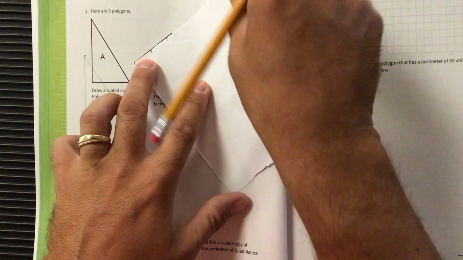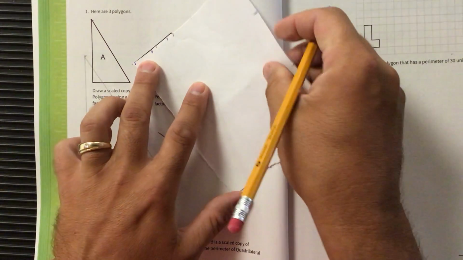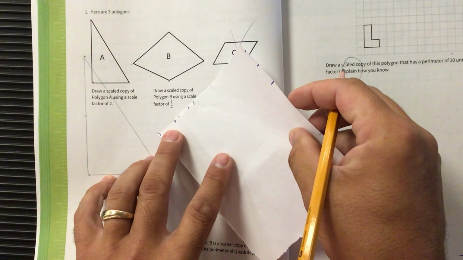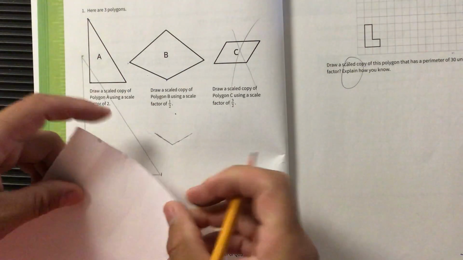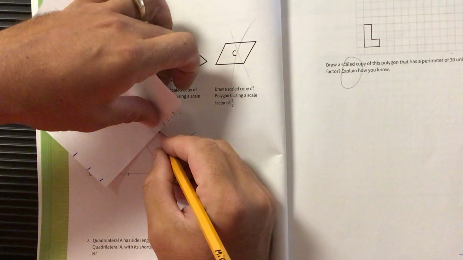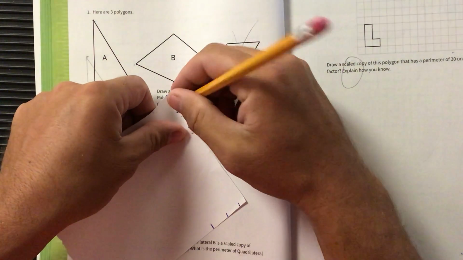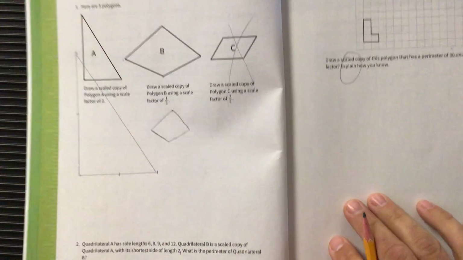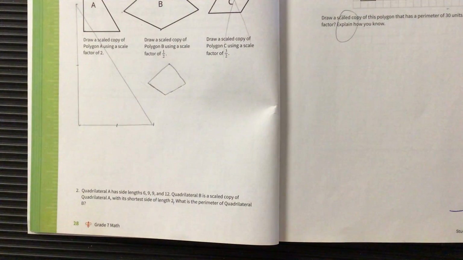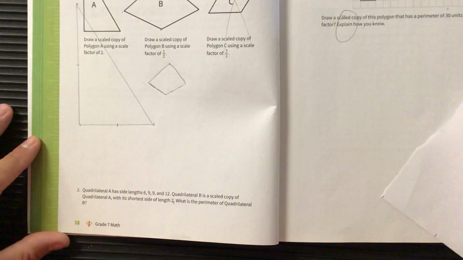Nope, this side's a little longer. So again, it's not going to be perfect. That one is not perfect, but it should be half as big, and the angles should be close. Okay, I'm not going to take a protractor and measure the angles. Question number 2.